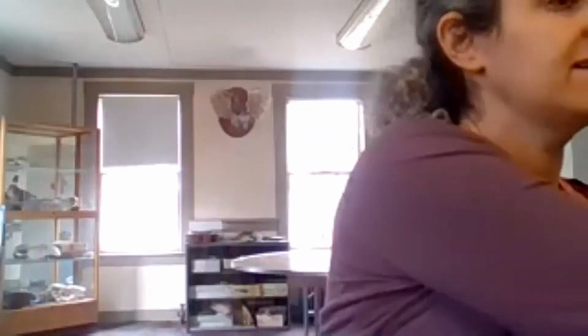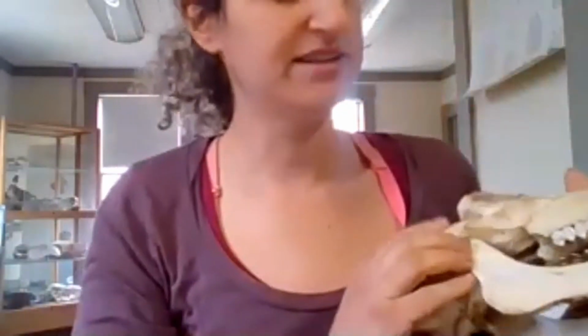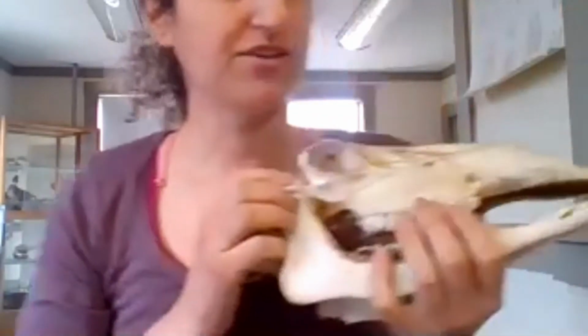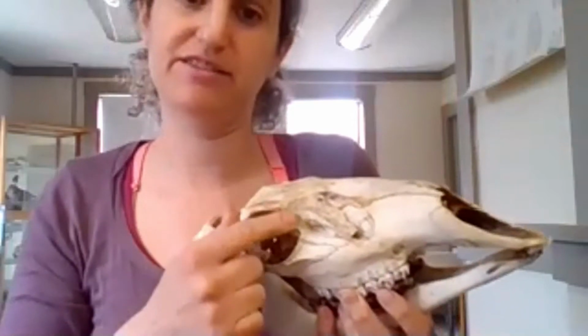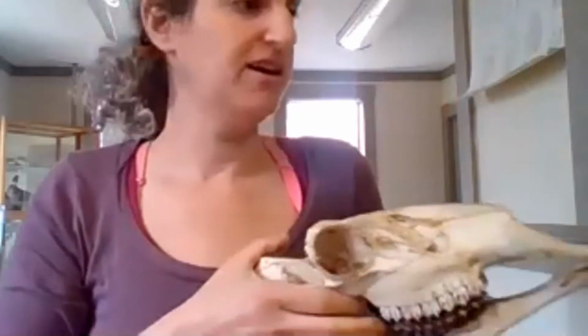And so we go to the next one, and another thing on 2A is that it says orbit enclosed by a solid bony ring. So the orbit is the eye socket, and you can see that there's this solid bony ring.